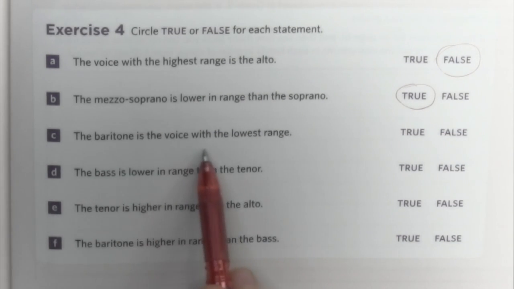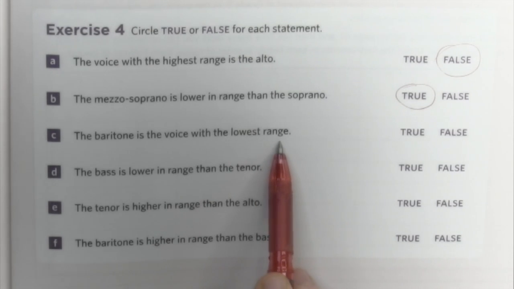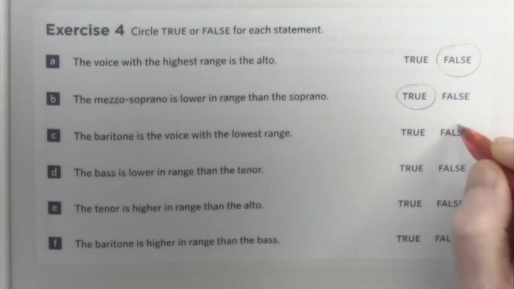The baritone is the voice with the lowest range, and this is incorrect because the bass is the lowest. Basso means low, so bass is the lowest, so false.